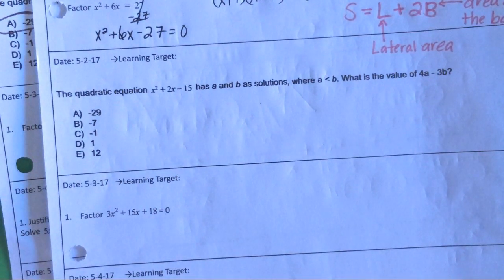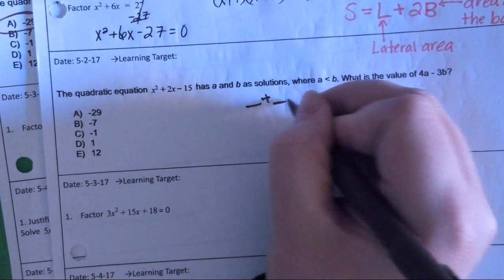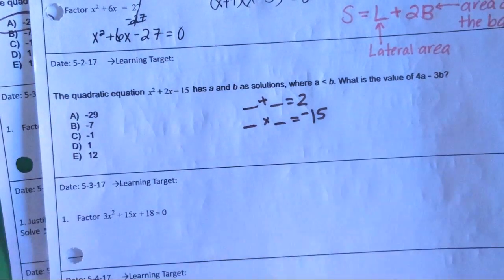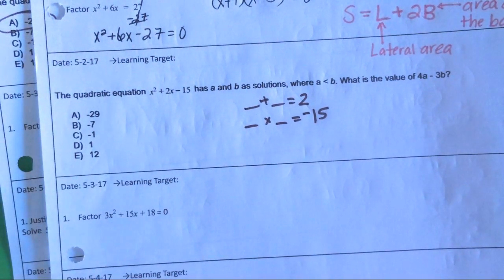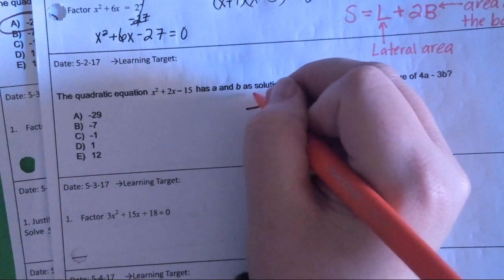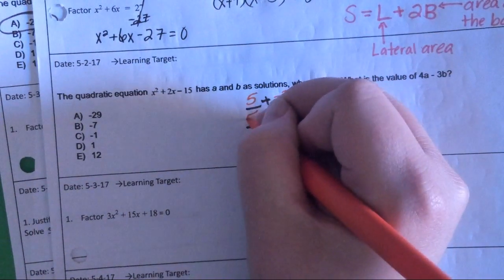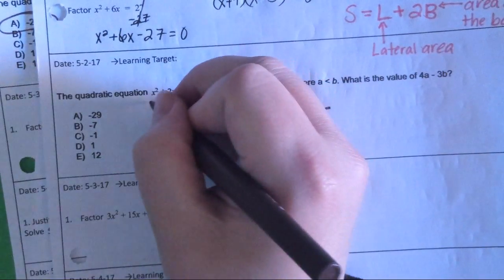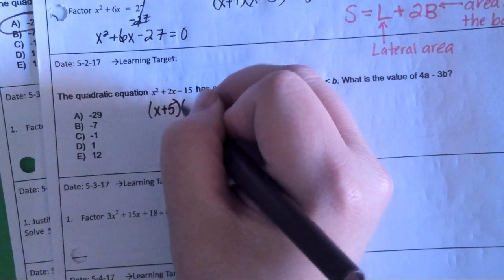Okay, quadratic equation. What did we do in yesterday's Boehringer? What are we doing in tomorrow's Boehringer? Are you surprised that my first thing I'm going to say we need to do today is factor? I need two things that add to give me 2 and multiply to give me a negative 15. Five minus 3 is 2. 5 times negative 3 is negative 15. So my factors are x plus 5 and x minus 3.